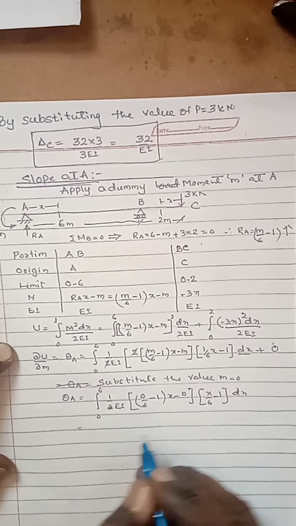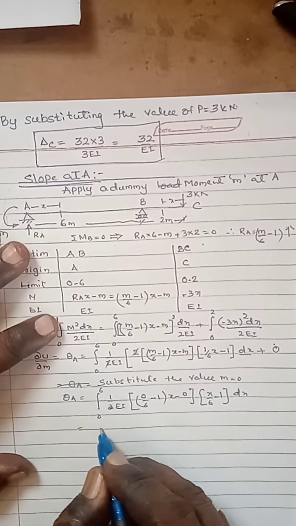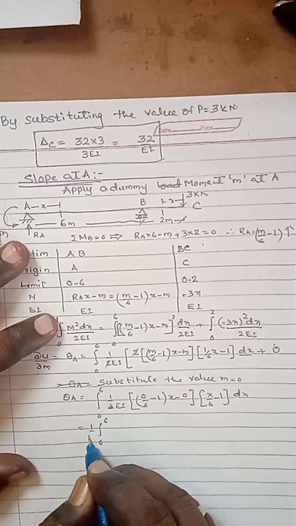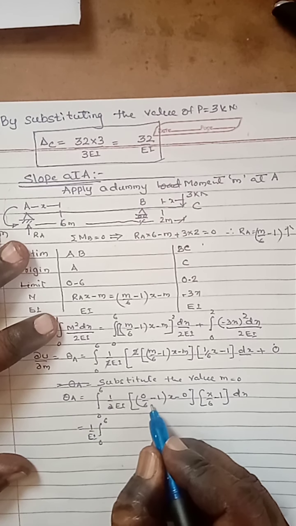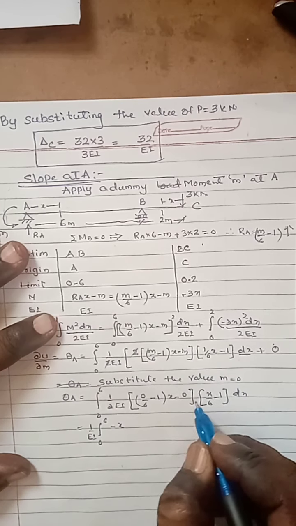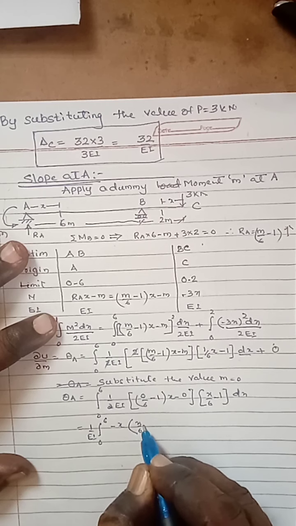Then if you simplify this, this term is minus x, the remaining terms are 0.